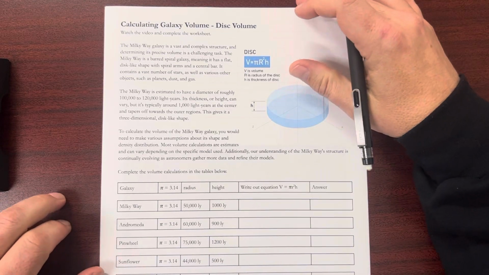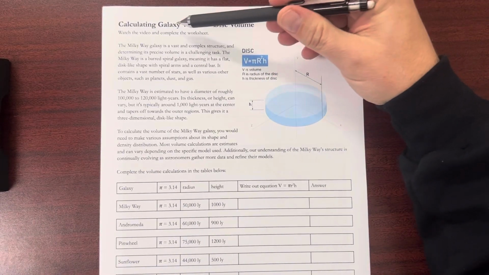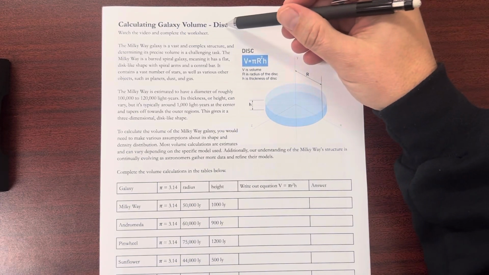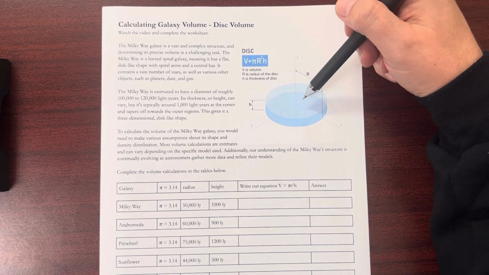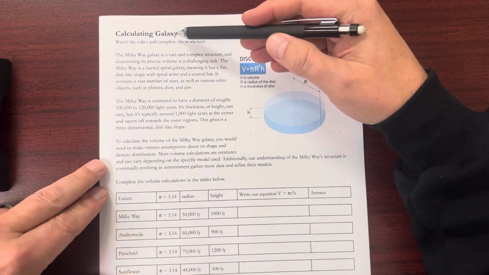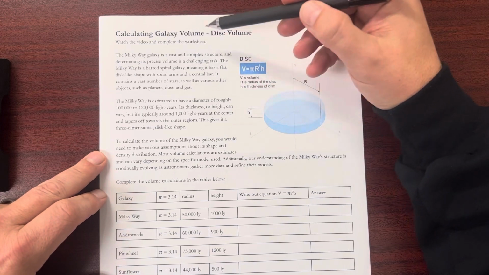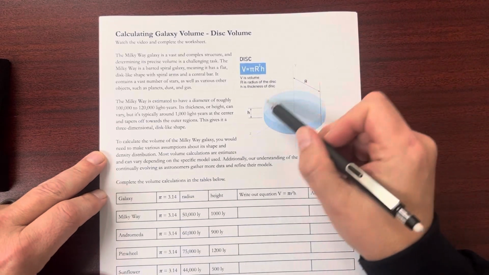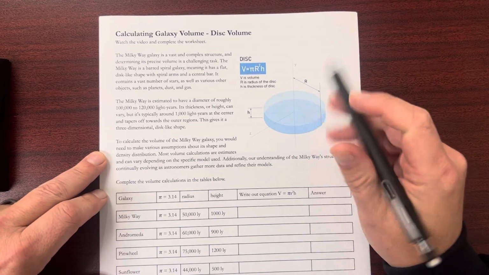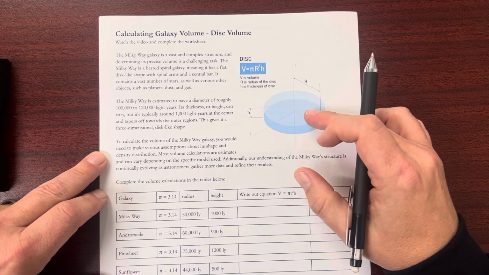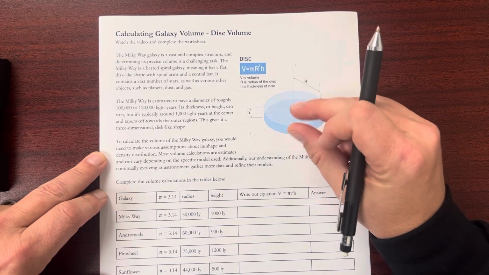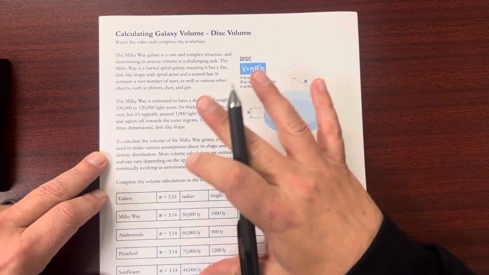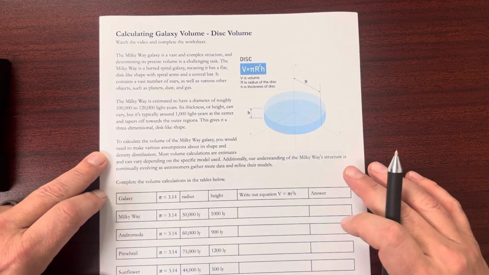Hello, today I'm going to go over this worksheet, calculating galaxy volume, disk volume. So that's what we're using. We're using the shape of a disk here to roughly estimate the volume of several galaxies. Now this is a rough estimation because galaxies are not in a perfect disk. They go outside of the bounds of this disk in some places and within the bounds of the disk in others. But this will give us an approximation. Plus we can practice a little bit of our geometry.